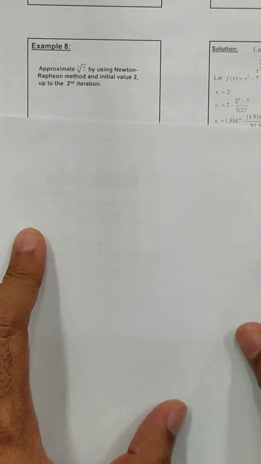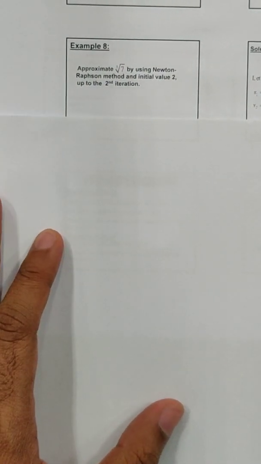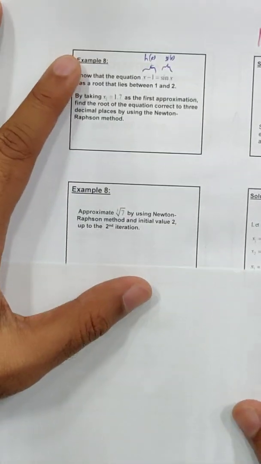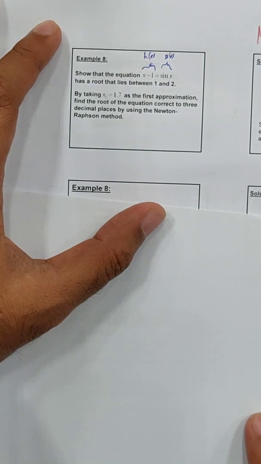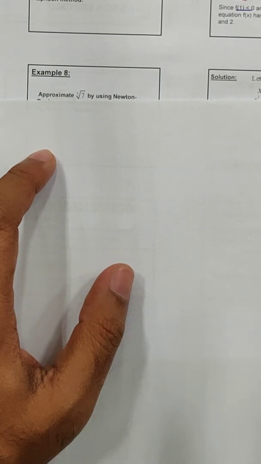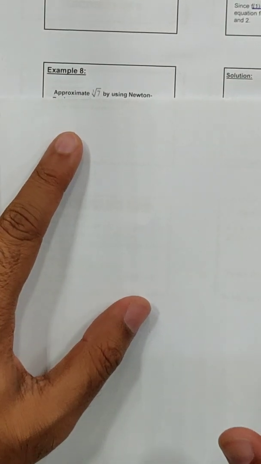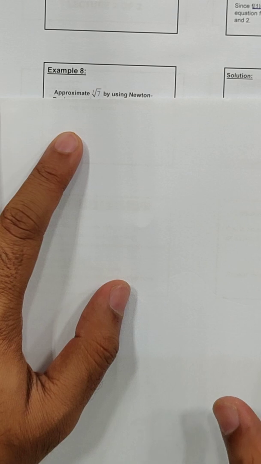Can someone tell me why this example is a bit weird? It has nothing. I mean, it's just a cube root of 7. Before this, our example here, at least we got ourselves an equals, right? x minus 1 equals to sin x. So we know what to transfer. But for this case here, it's just a cube root of 7. There's no equal. So how do we start?